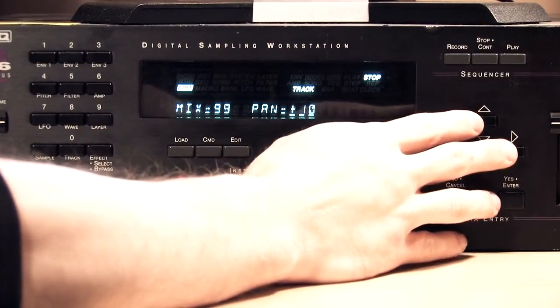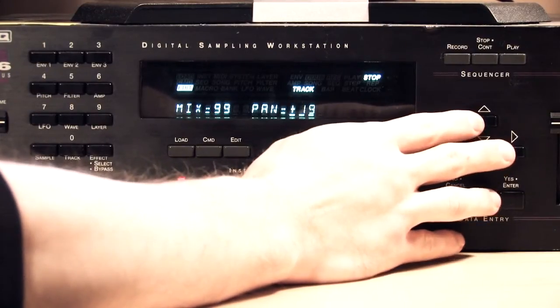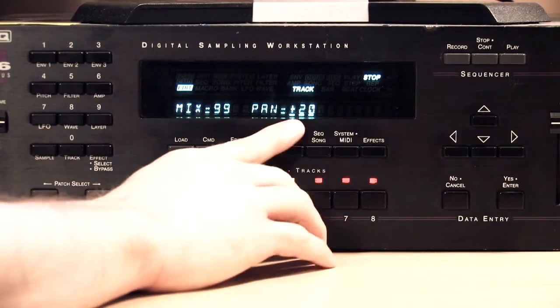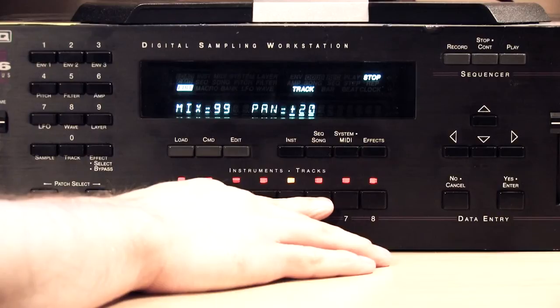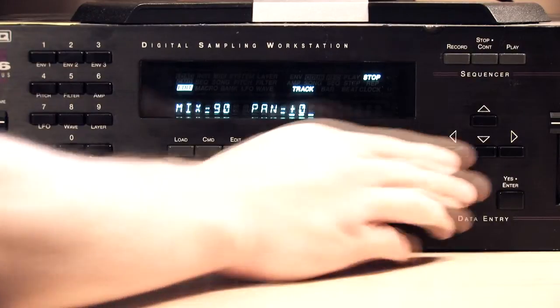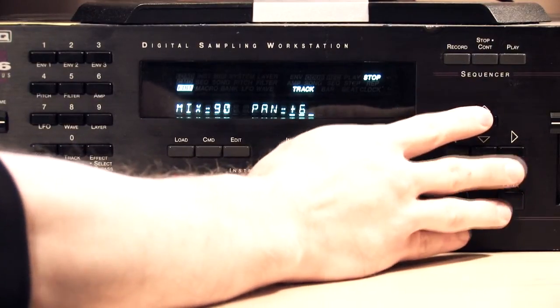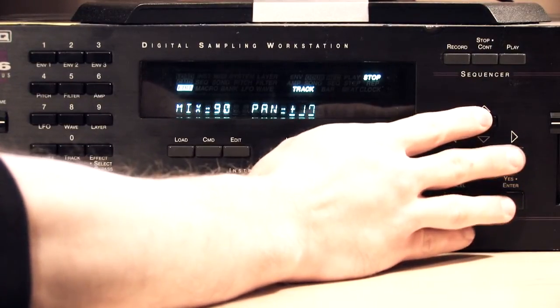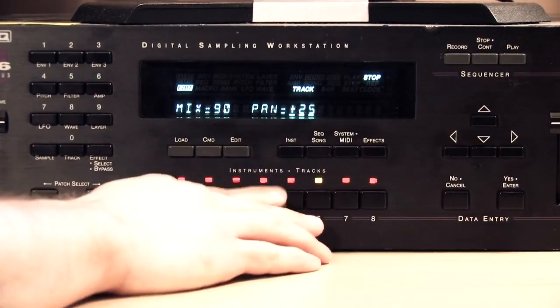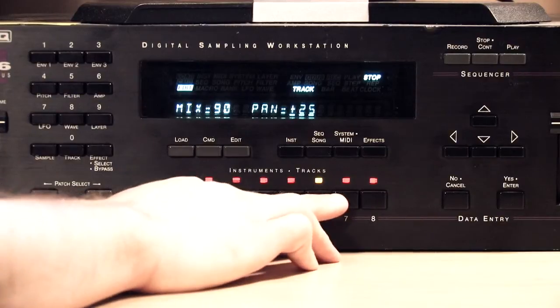My bright lead sound, I want that pan slightly to the other side of the bell, so I'm going to put that positive 20. I'm going to pan this warm 5th sound to the same side.